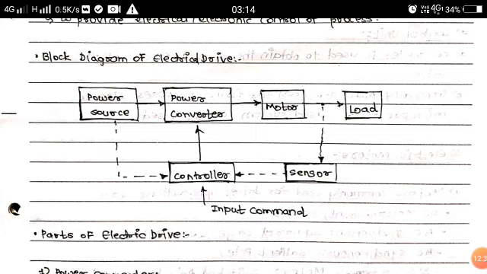Or sometimes suppose it is some pump. The pump is coupled to the motor, and the pump is pumping water from one level to another level, or like that. Or the load could be some vehicle, an electric vehicle, or an elevator. So to drive all those loads, the motor has to give some motion according to the requirement of the load.